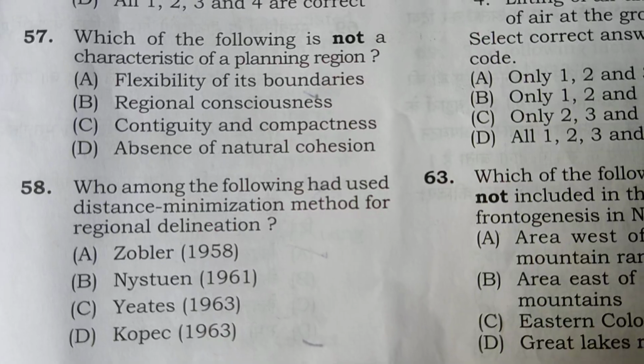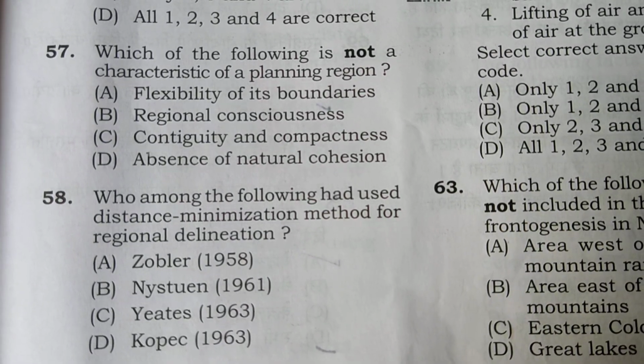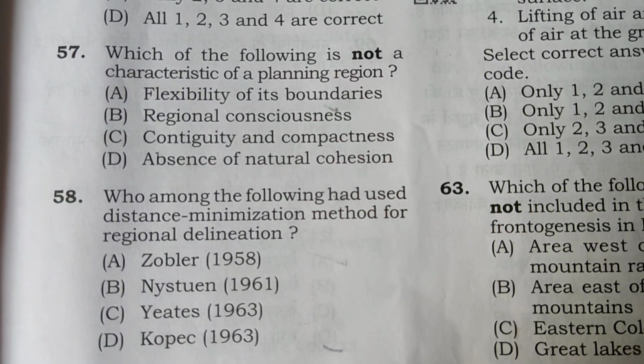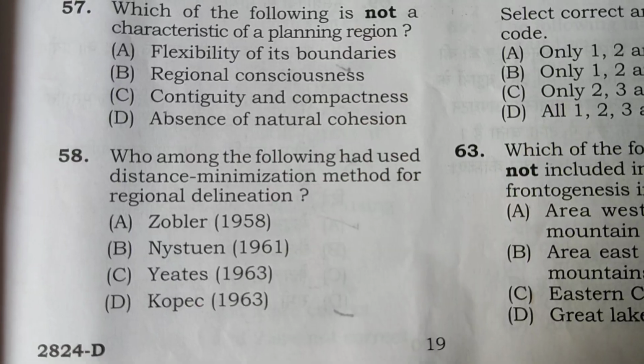Who among the following had used distance minimization method for regional delineation? It's 1963.